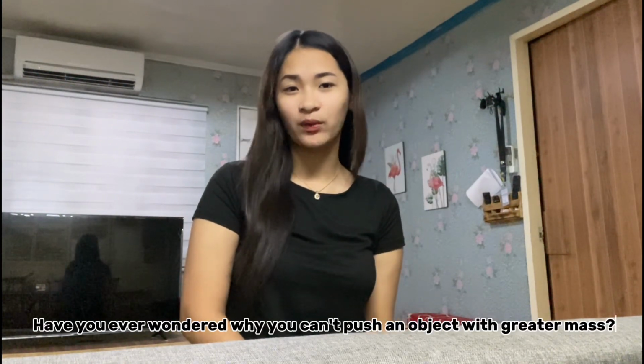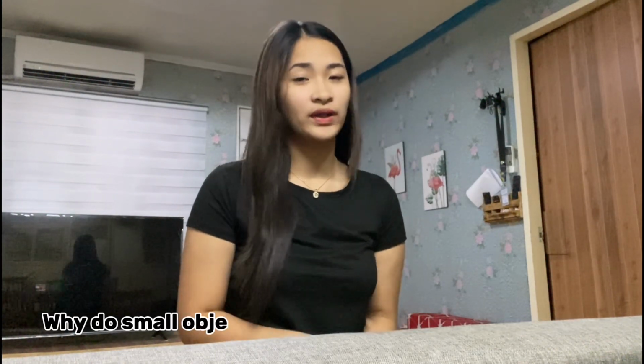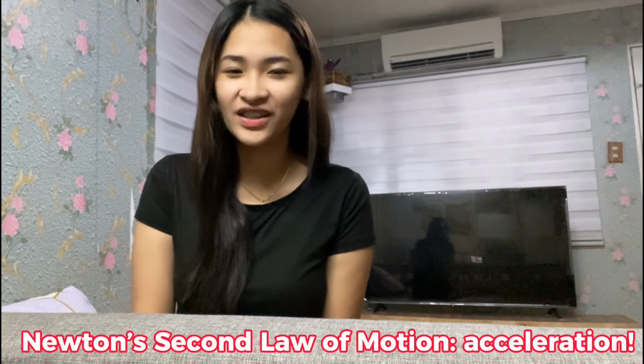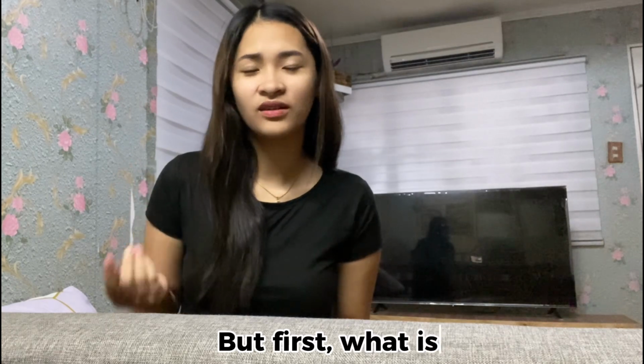can push an object with a greater mass? Why do small objects move faster than bigger objects? That is because of Newton's second law of motion, acceleration. But first, what is acceleration?